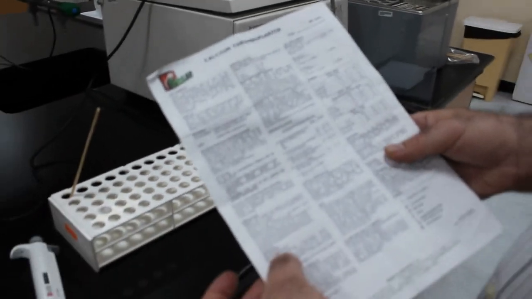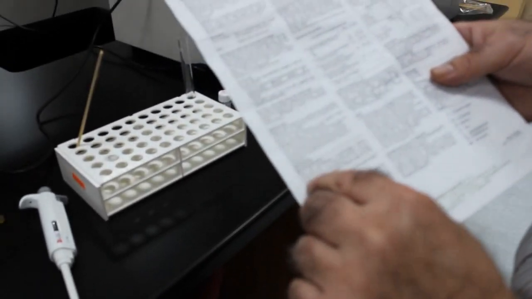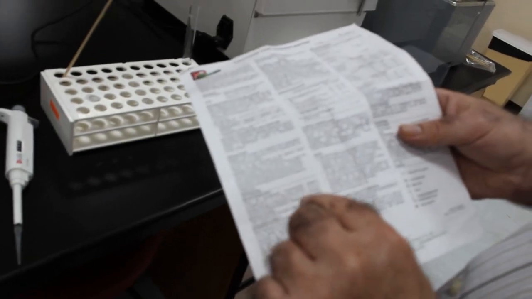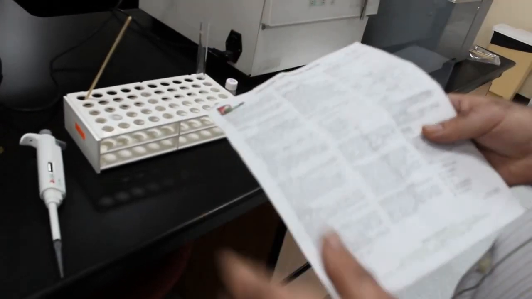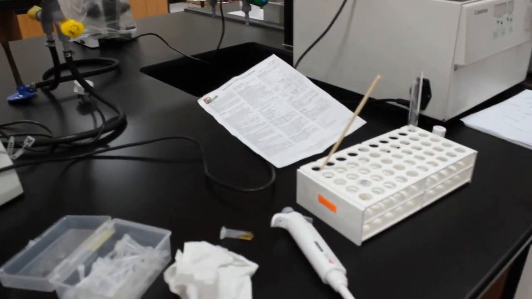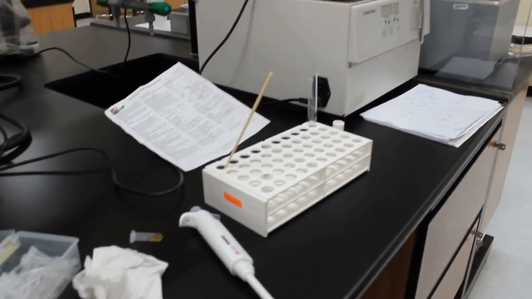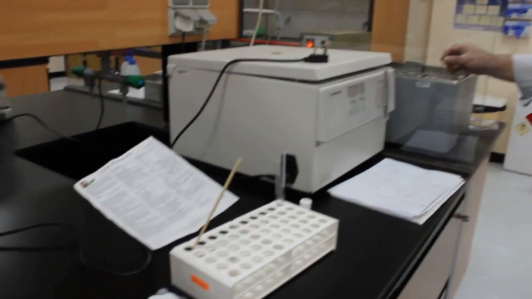It says here at 37 degrees, 100 microliter of sample, put it for 2 minutes at 37 degrees, add 200 microliter of reagent, mix and look for clot. So I'm not bringing this from my own.